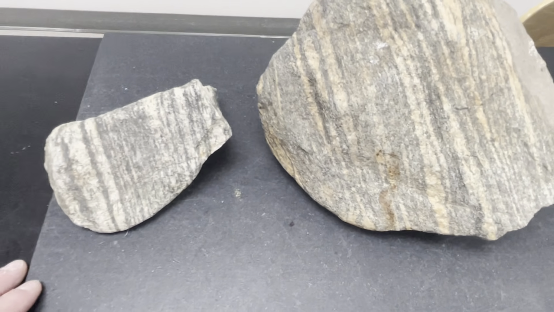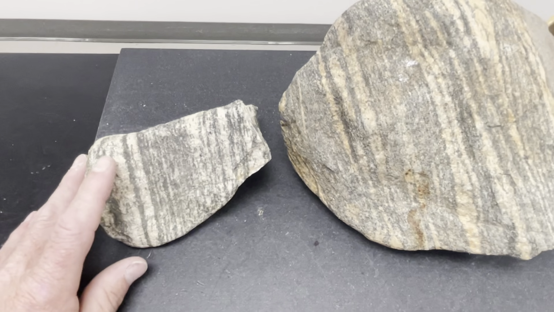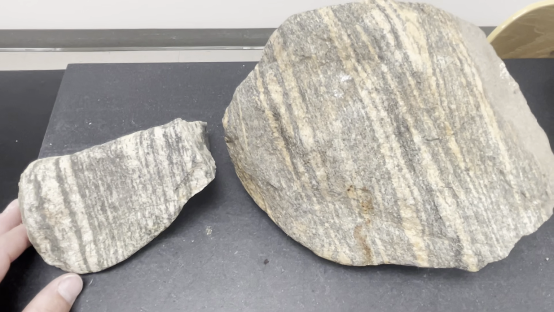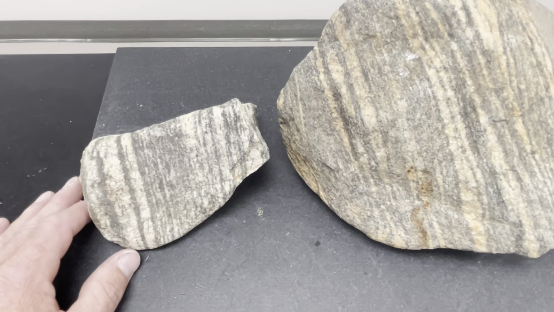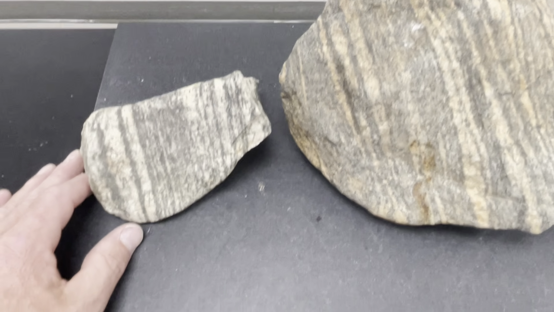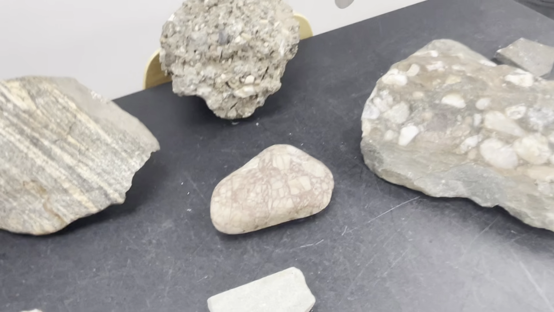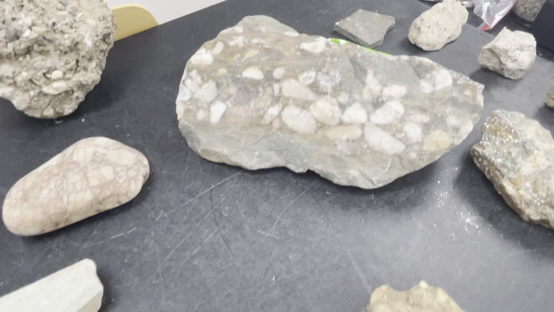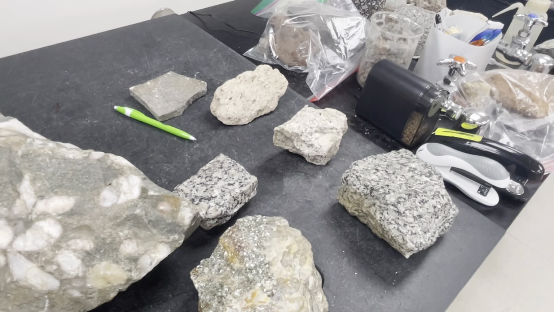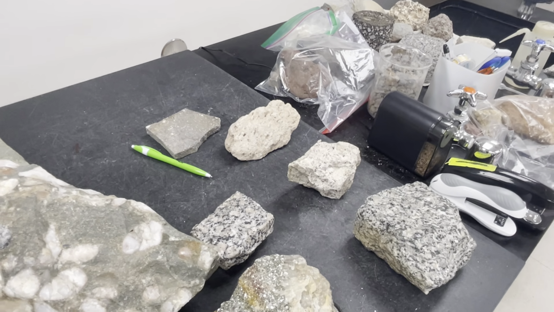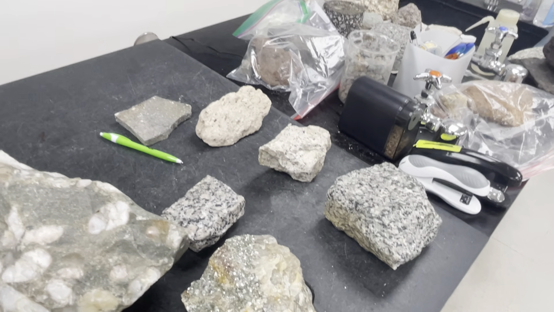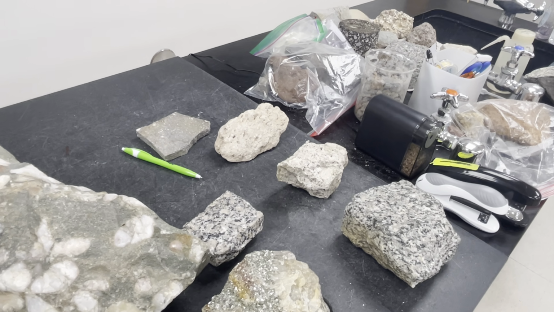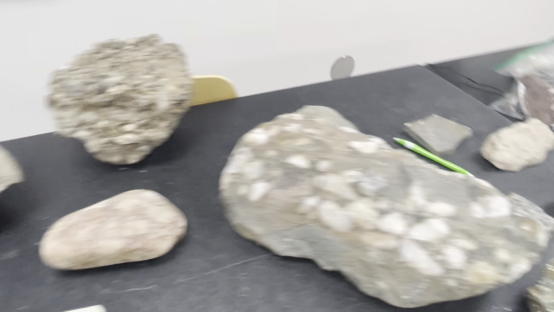Here's quartz in a metamorphic gneiss, so it's forming the light colored bands in the gneiss there. So again, quartz is in all three rock types, in common ones at that. These are both very common metamorphic rocks. Of course, conglomerate, breccia, sandstone, very common. And then all the felsic, meaning they're silica-rich igneous rocks. So granites, pumice, rhyolite, that sort of thing.